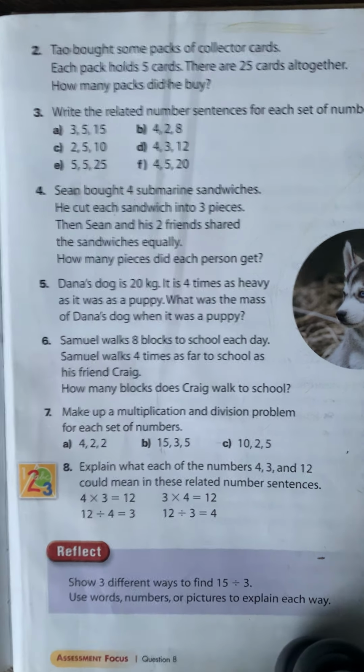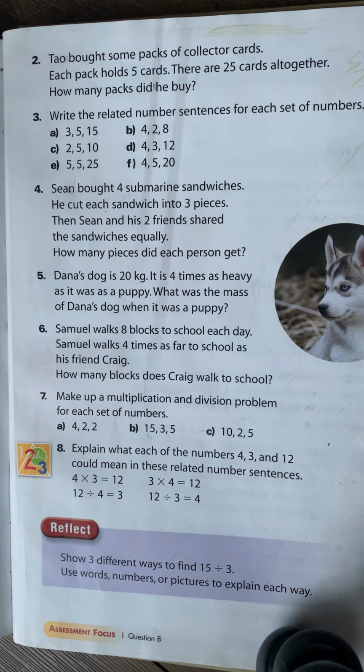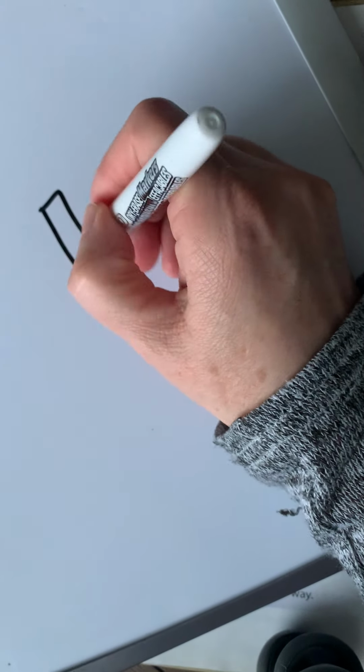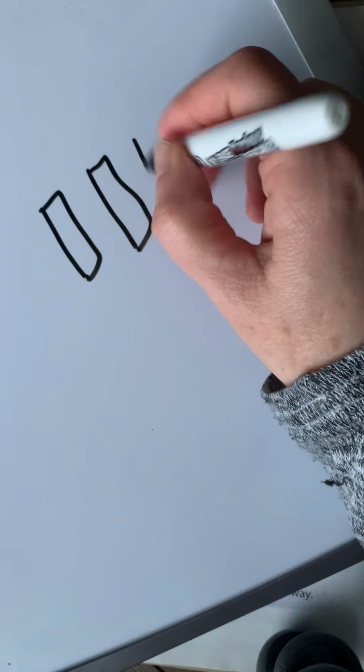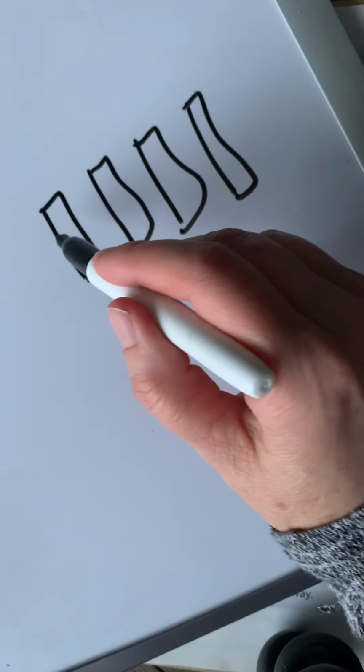So I would take 4 sandwiches. I would draw those 4 sandwiches. It's 1, 2, 3, 4. And it says he cut each one into 3 pieces.